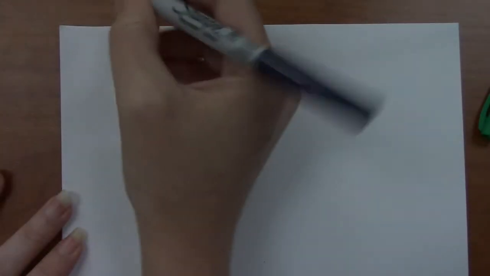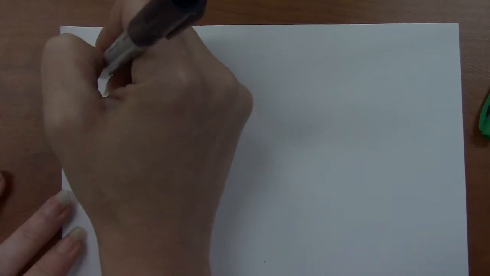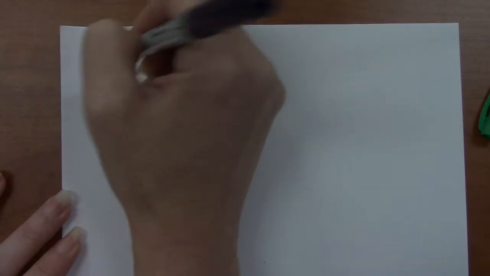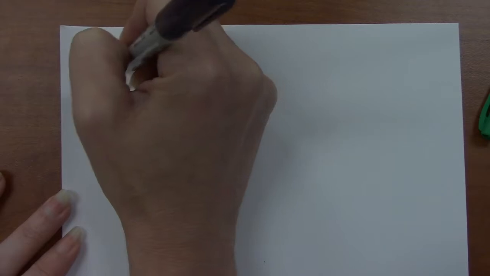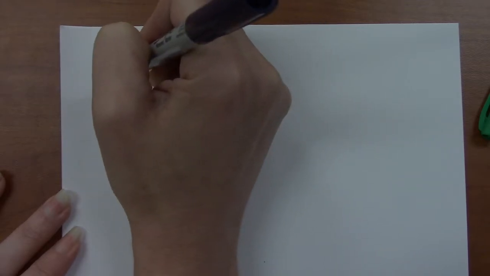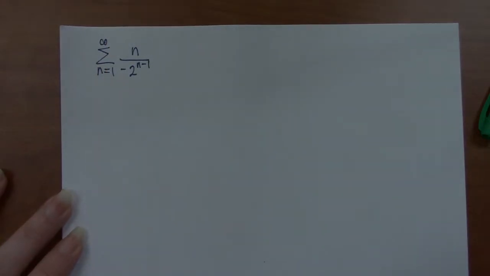All right, so let's look at this. This is -2 raised to the n minus 1.